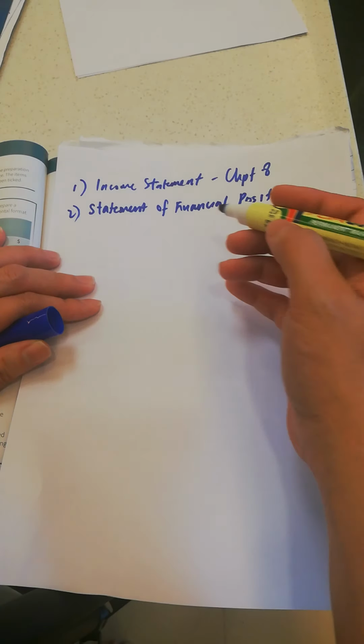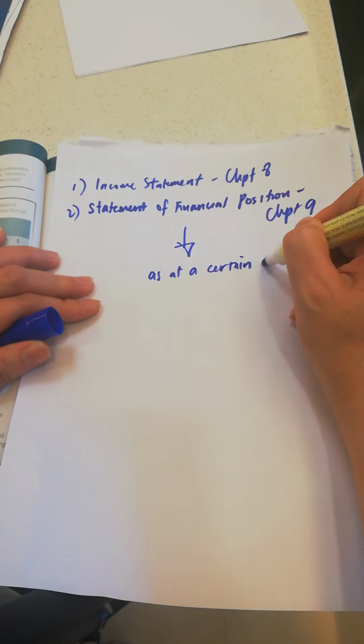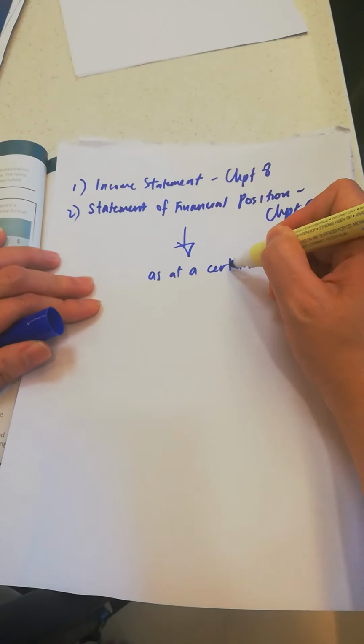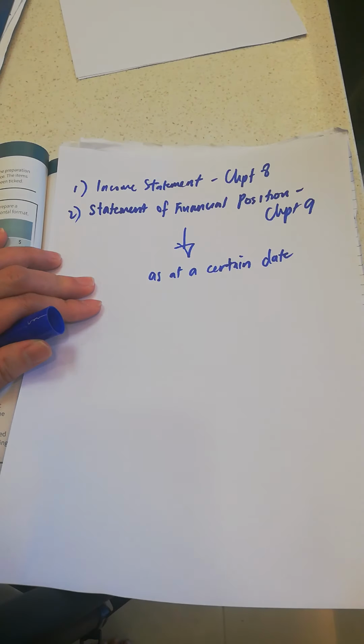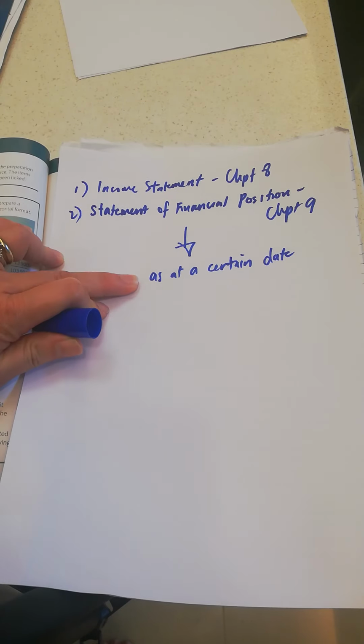Now, this statement of financial position, it is as at a certain date. Okay, so the difference compared to income statement is you are really talking about the position of the company as at a certain date.